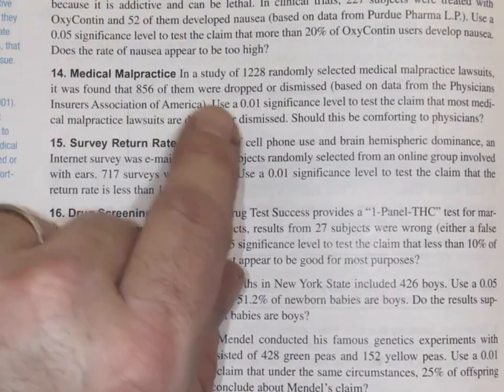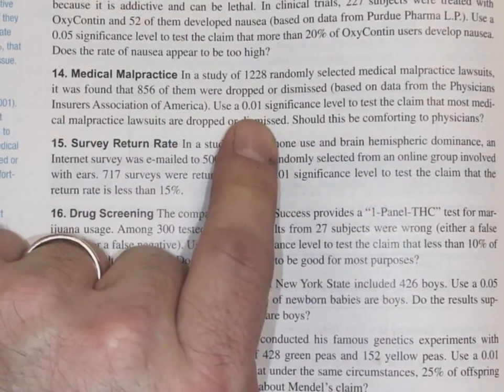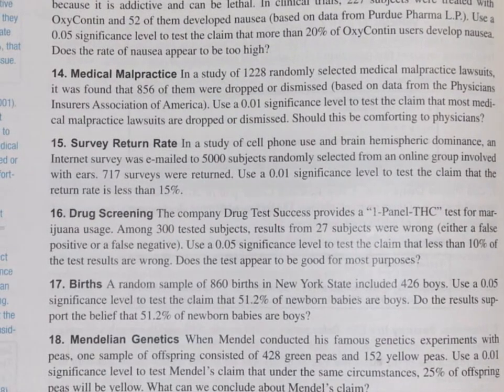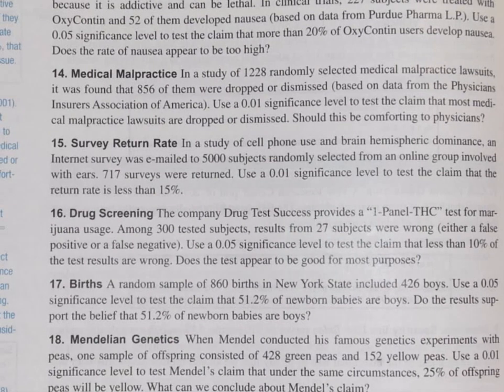But let's keep going. So it says use a 0.01 significance level to test a claim that most medical malpractice lawsuits are dropped or dismissed. Should this be comforting for physicians? Well, if a lot of them are dropped, then probably.